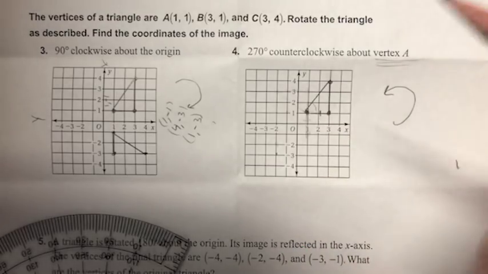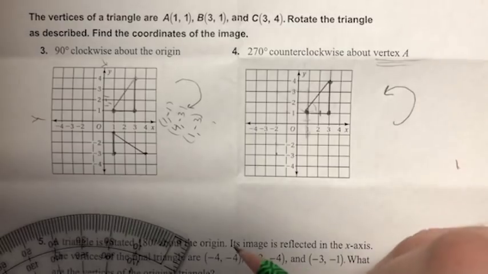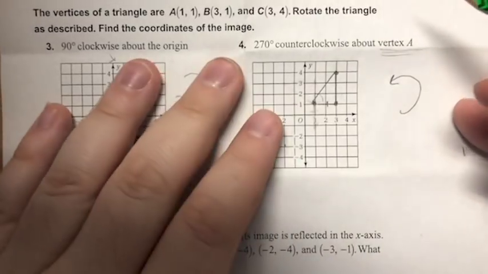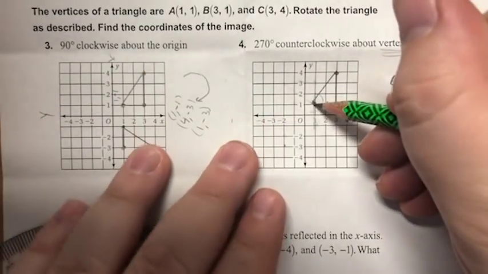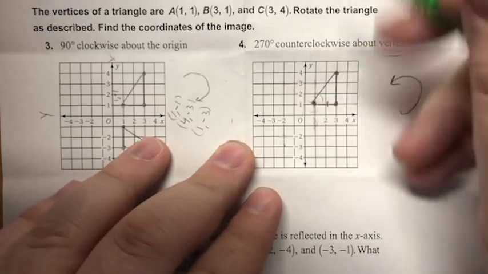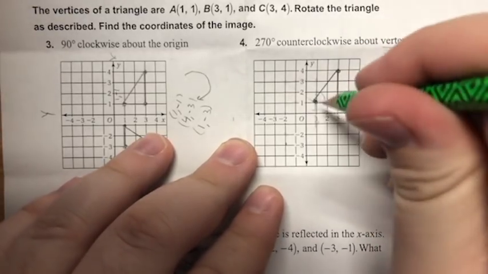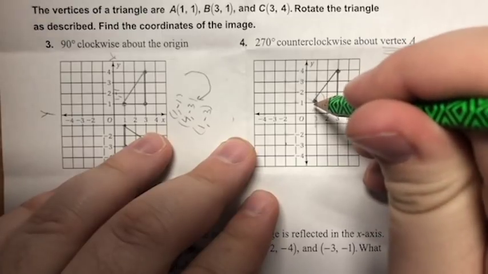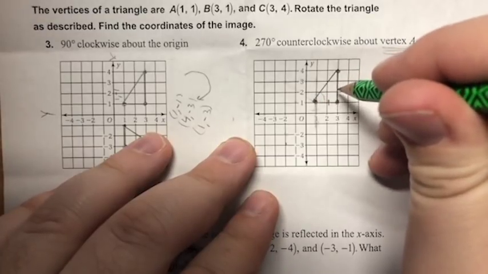So, again, we could use a piece of paper to help us out on this, but it's kind of difficult, so we've got to use a little bit of imagination here. So, this point right here stays the same, because that position is going to remain, and the only thing that changes is here.